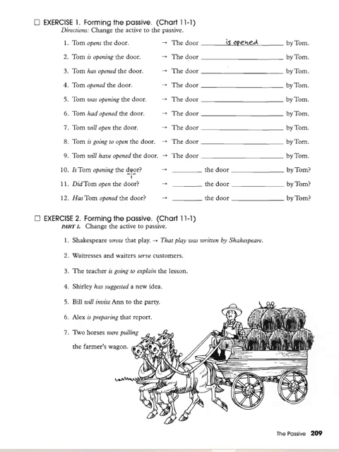Is Tom opening the door? Is the door being opened by Tom? Did Tom open the door? Was the door opened by Tom? Has Tom opened the door? Has the door been opened by Tom? So that's how you form the passive voice in all the different tenses.